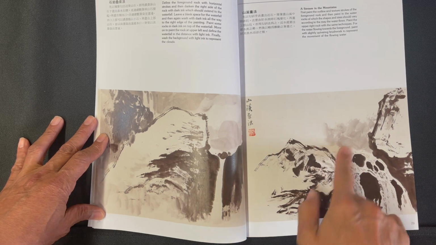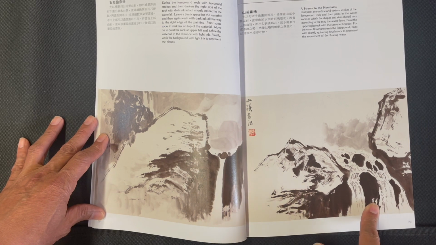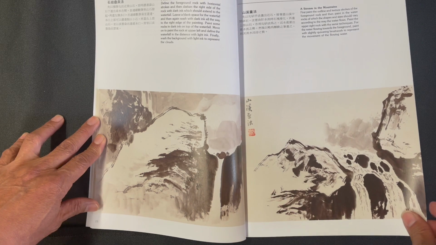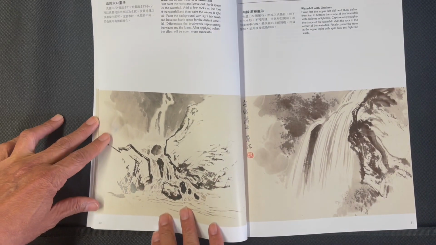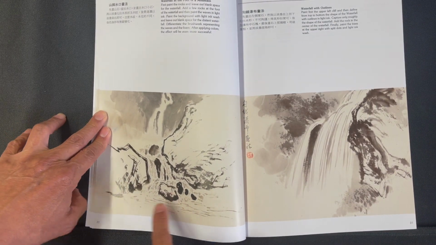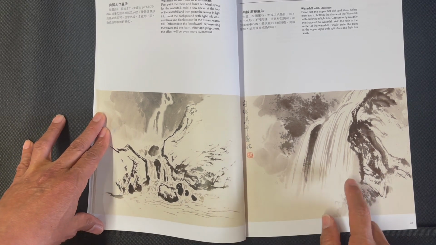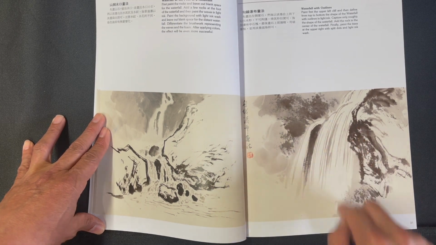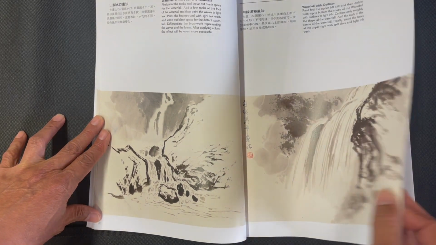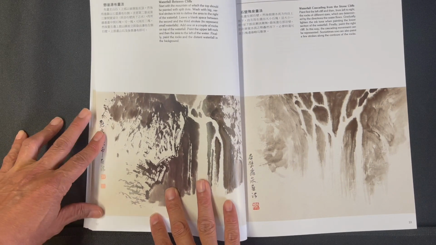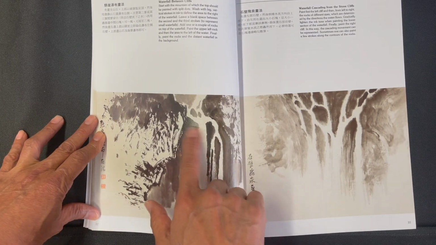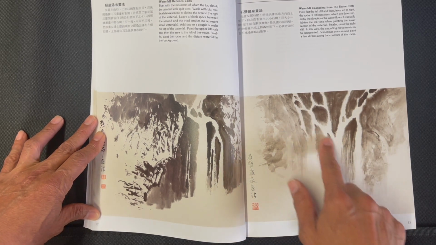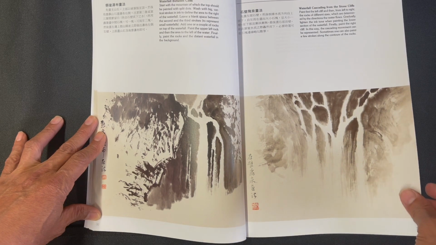And we have this idea of a rolling stream going over the rocks, and also this idea of a waterfall here. Here's a smaller waterfall at the foot of a mountain, and then here is how they depict waterfalls in more of an outline style. And then here's a waterfall between two cliffs, and then this idea where we have it cascading off of these stone cliffs.